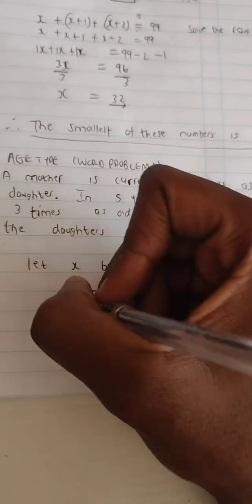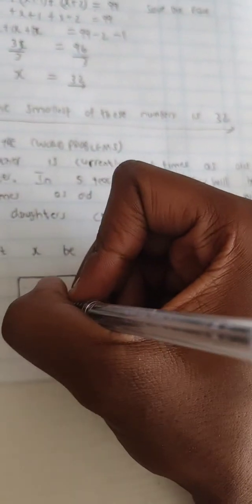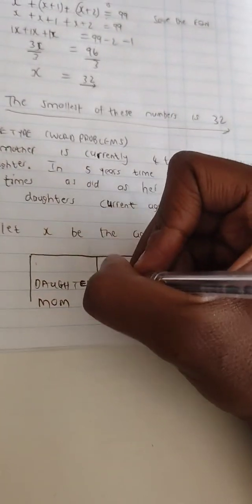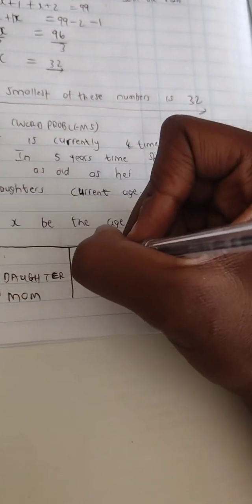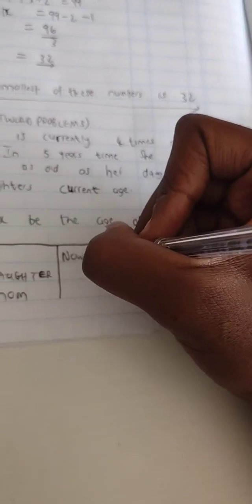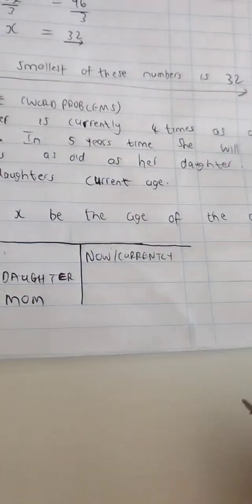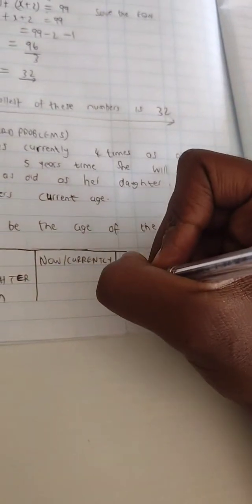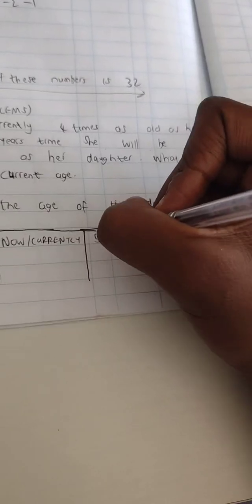So let us then tabulate this information. We are going to collect, because we have 2 people here, the daughter and the mother. So let's just say daughter and mom. Now, we could say currently, the current situation, and then we also have the 5 years' time scenario or situation.